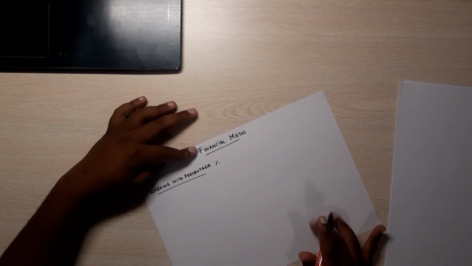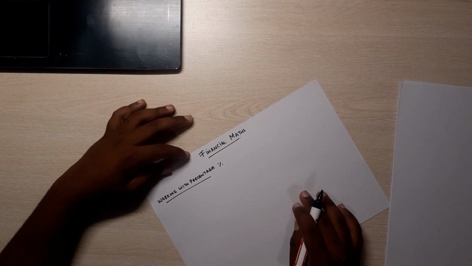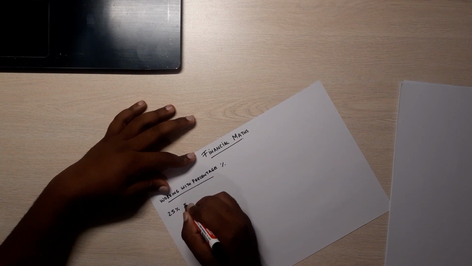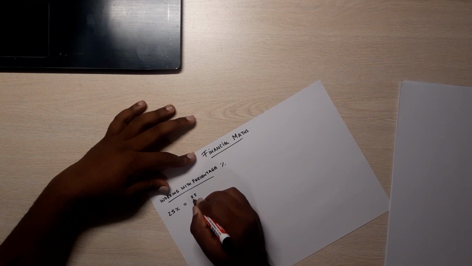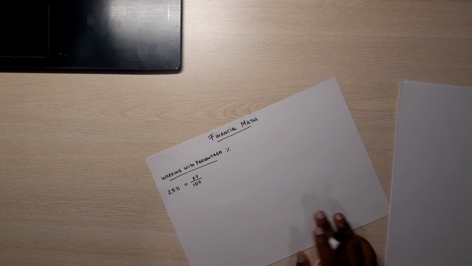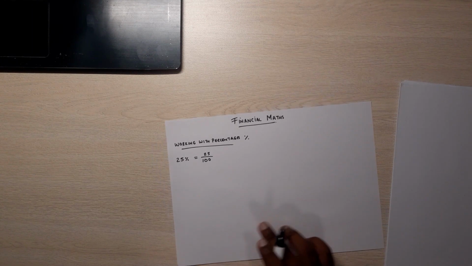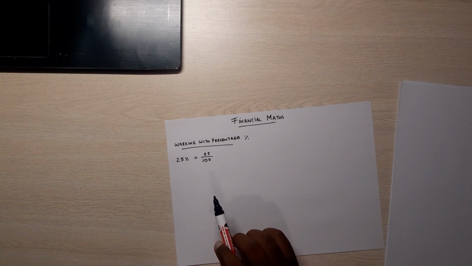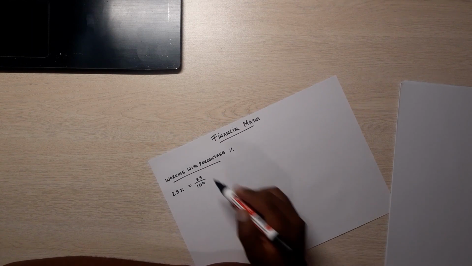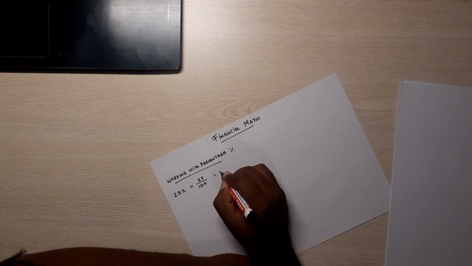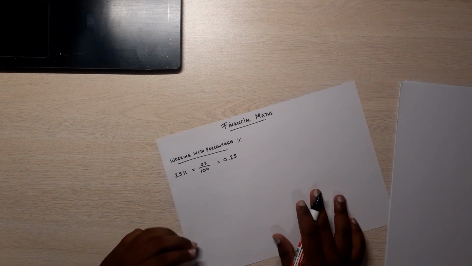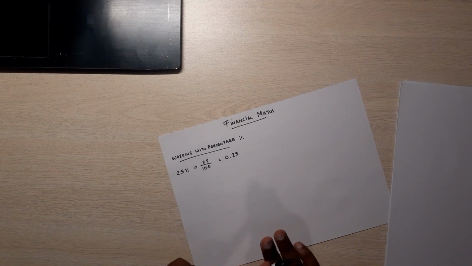So 25% is equal to 25 over 100. This is important because you're going to use this when you're doing your calculations. It can also be written as 0.25. This is the same thing. All these are the same.